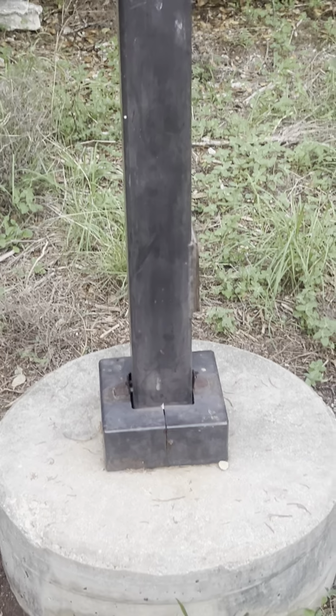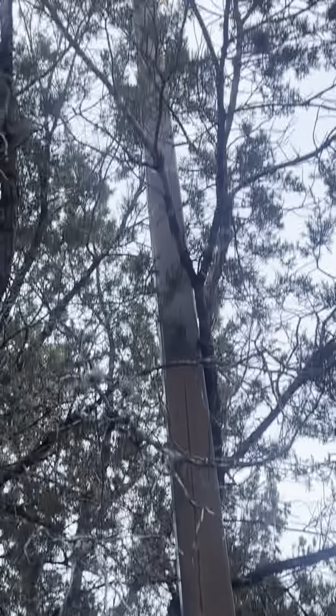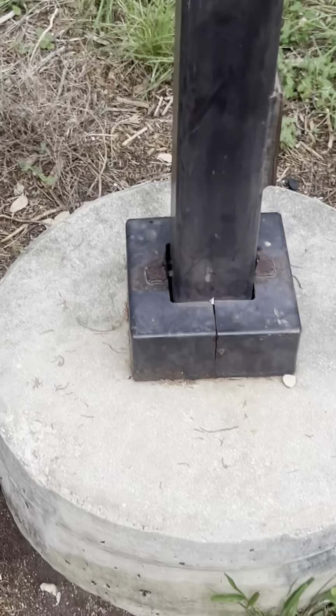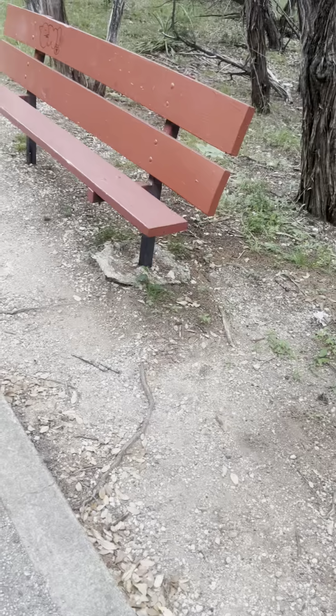Okay, and over here we got a little bit of rust. And that is also an example of chemical weathering. I believe that's going to be called oxidation. But you can see it there. Just wanted to point that out as well.